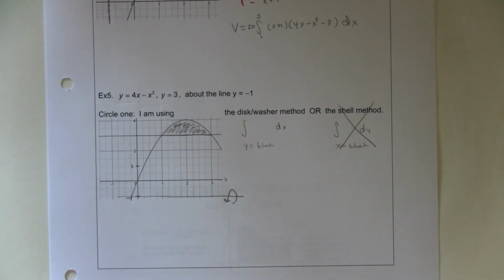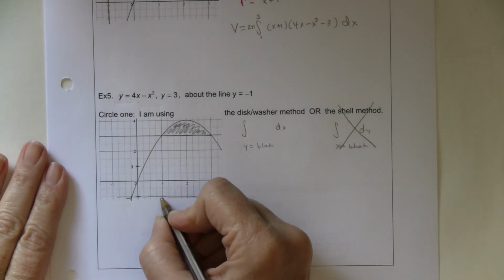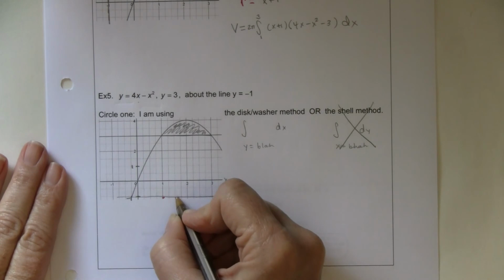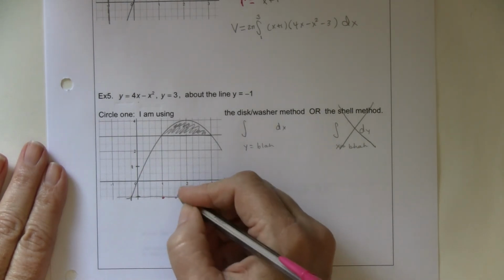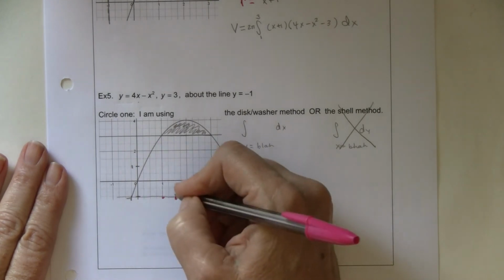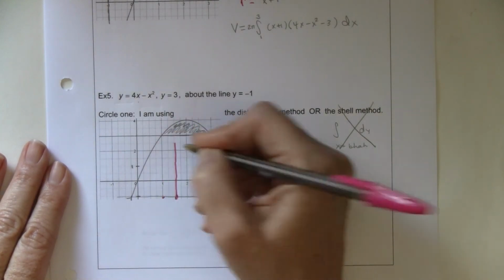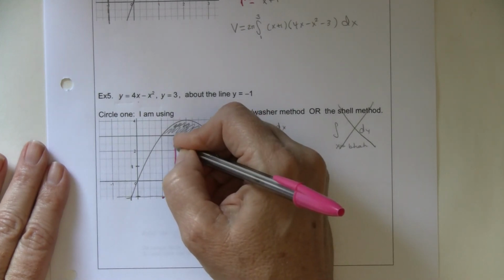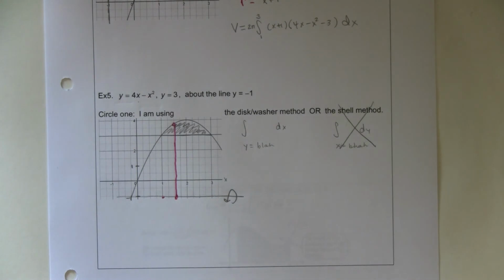Now I haven't decided which one it is, a disc or a washer yet, and I don't get to choose that. It is what it is, right? So now what you do is you go to the axis of rotation, anywhere on the axis of rotation. I can be here, or here, or here. I usually try to get kind of in the middle, so I'm going to go in almost the middle.